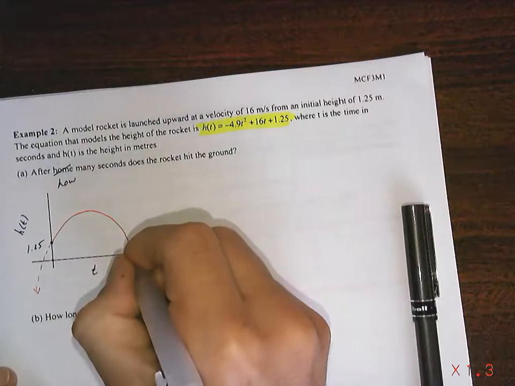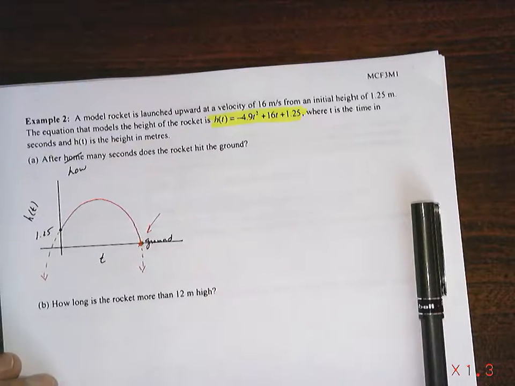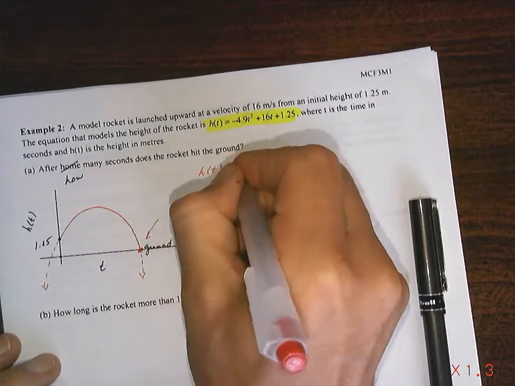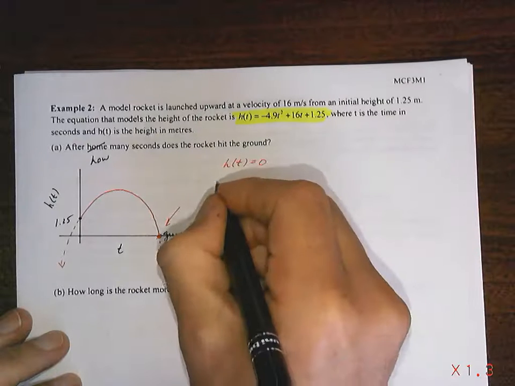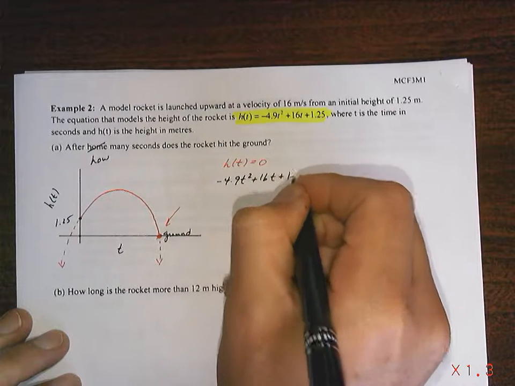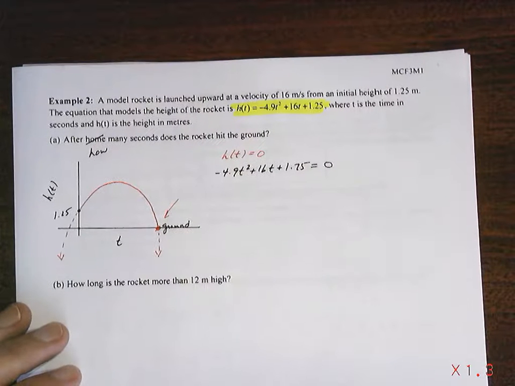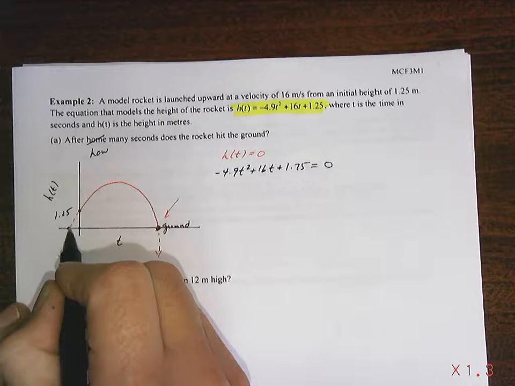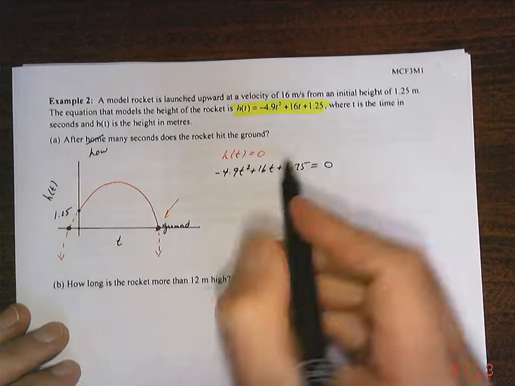So we're looking for this point here. We want where the rocket goes bonk right on the ground. Well, that means when it's on the ground, the height above the ground is going to equal 0. I think that makes sense. So we're going to take negative 4.9 t squared plus 16t plus 1.25, and we're going to set it equal to 0. And we're going to solve for both values of t. We're going to find this point, and in the process, we're going to find this point. So one's going to be negative, and one's going to be positive.